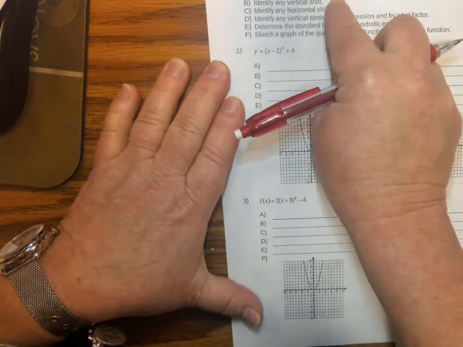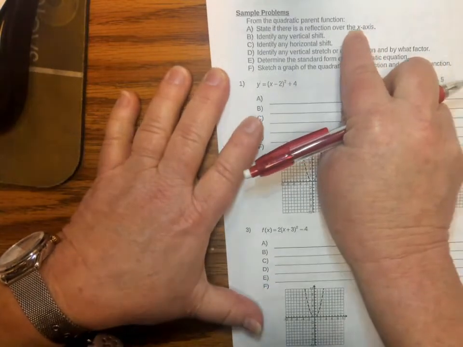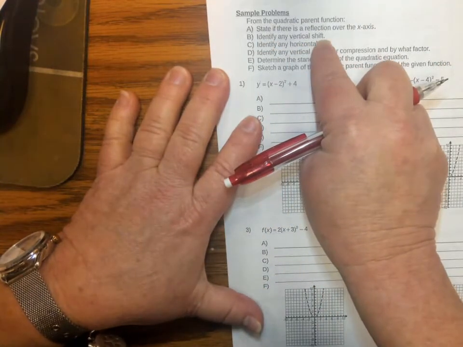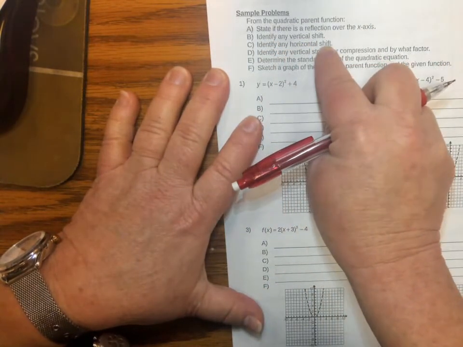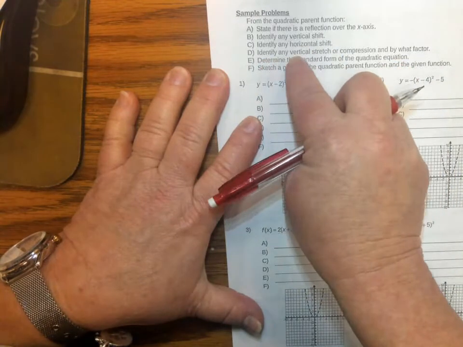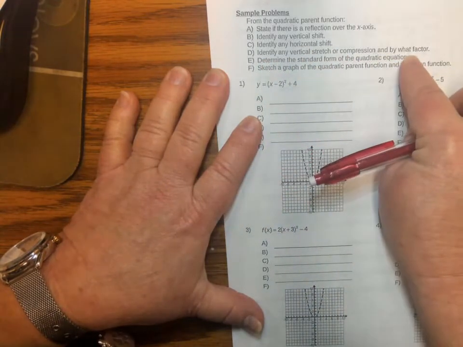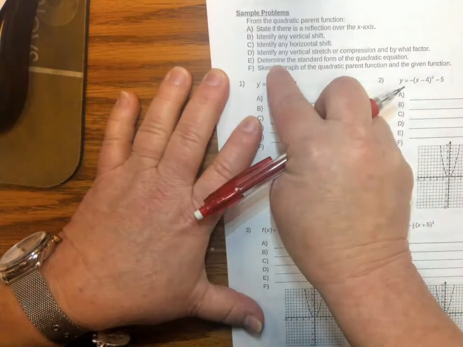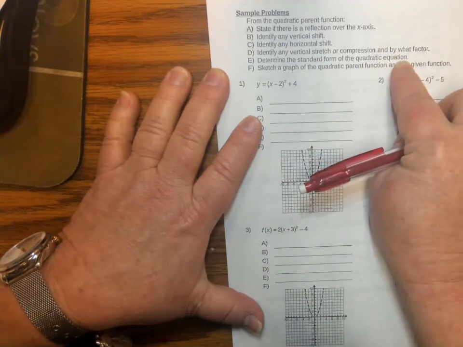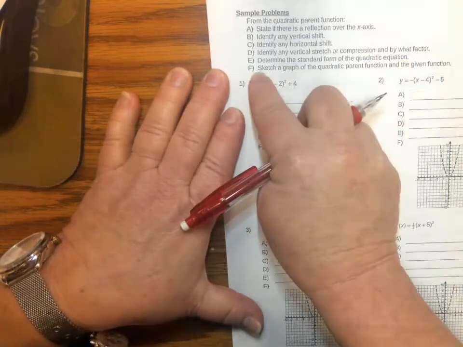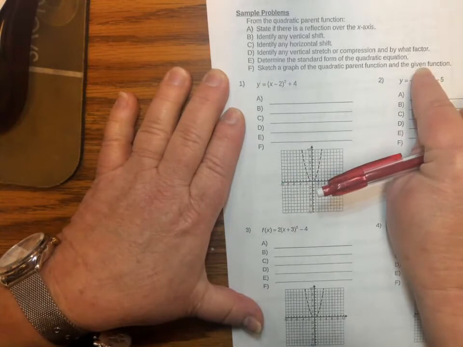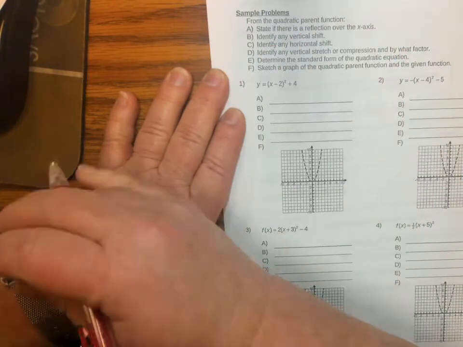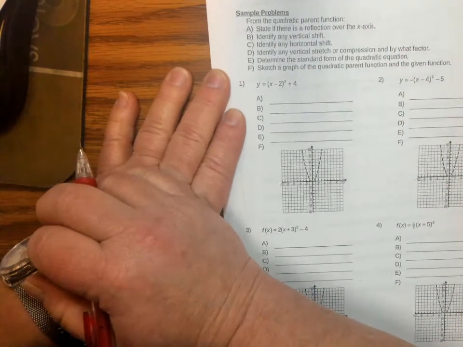State if there's a reflection over the x-axis. Identify any vertical shift, identify any horizontal shift, identify any vertical stretch or compression, and by what factor. Determine the standard form of the quadratic equation, and F is for sketching the graph of the parent function. So each one of these is going to be part of what you're going to be doing.